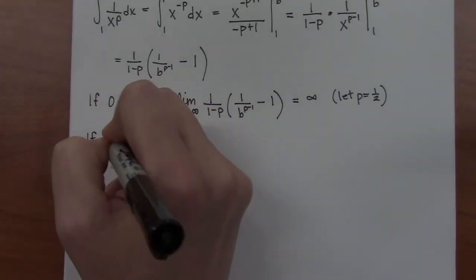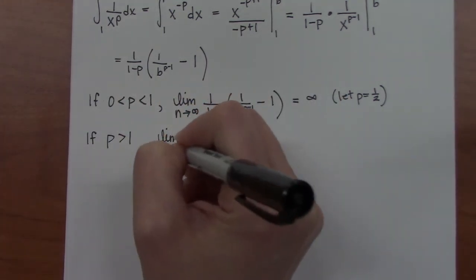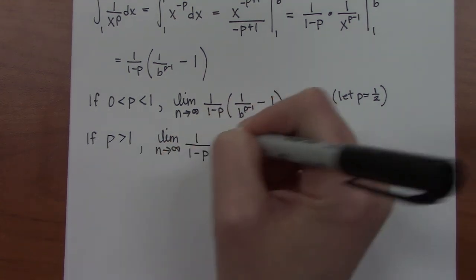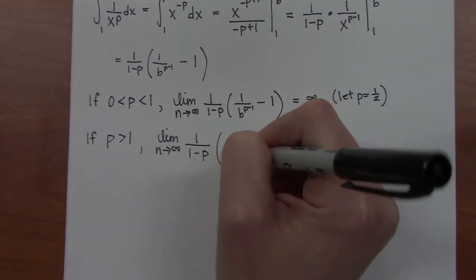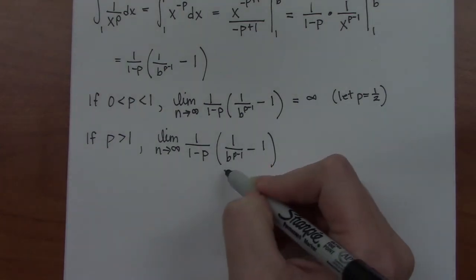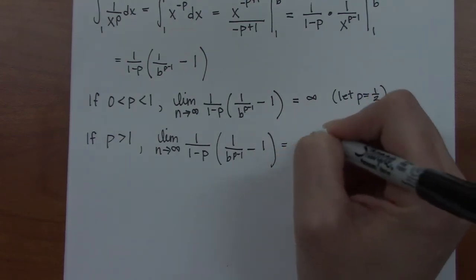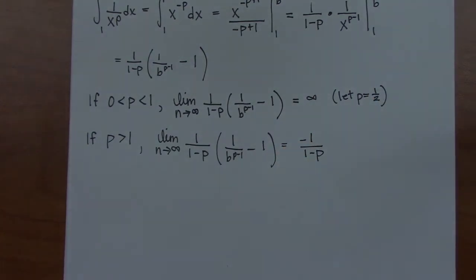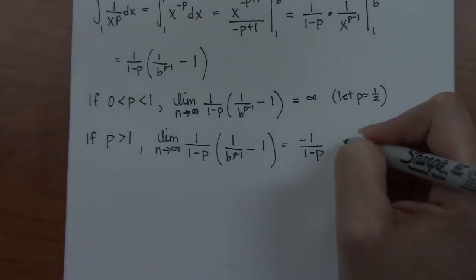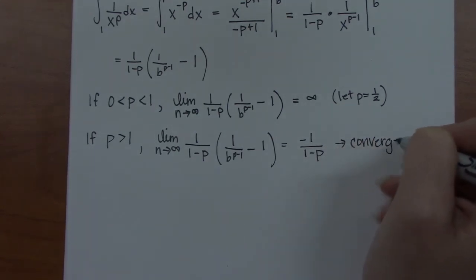If p is greater than 1, well, now when we evaluate the limit, if you have a number bigger than 1 and you subtract 1 from it, it's still a positive value, so the b stays in the denominator, and that means the limit of this term goes to 0, but we're still left with our constants, so it's negative 1 times 1 minus p. It doesn't matter that it's a negative number, it just matters that it exists, and so we would conclude that these series converge.